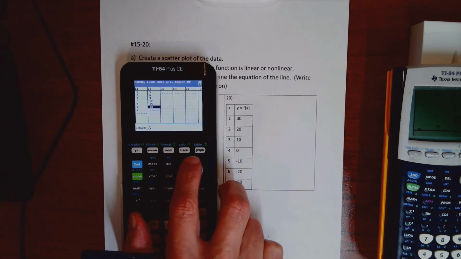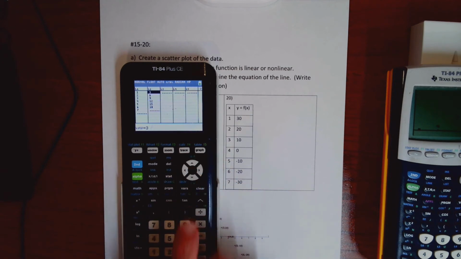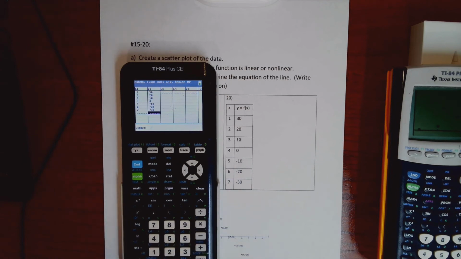And you don't have to clear the list. You could just type over it. So instead of clearing my list 2, I can just type over all the numbers. It doesn't matter. If you're entering a shorter list, I usually delete it, clear it. But if I'm entering a longer list, I can just type over it.